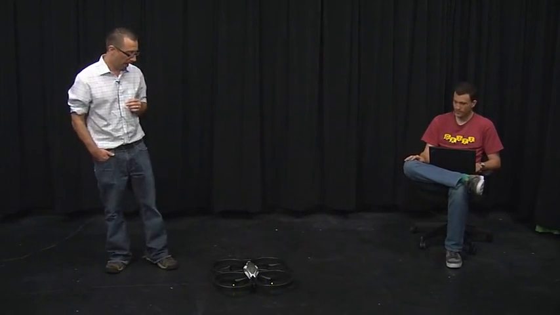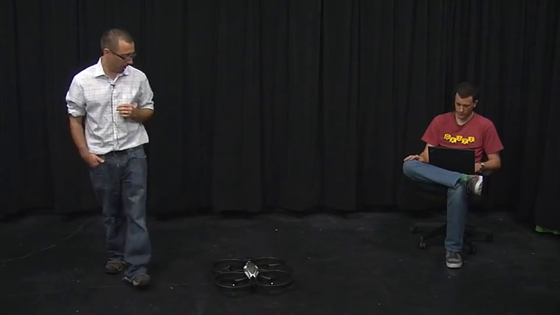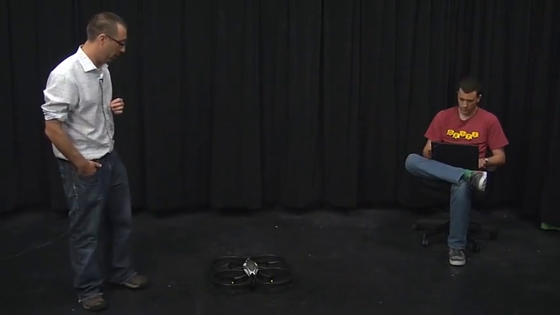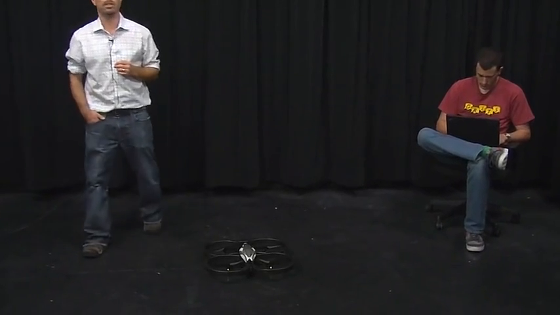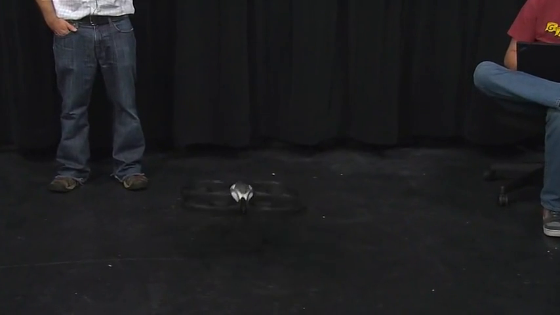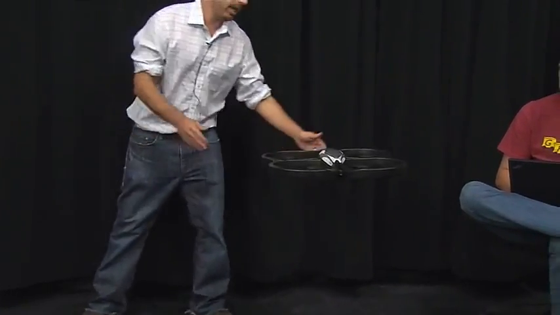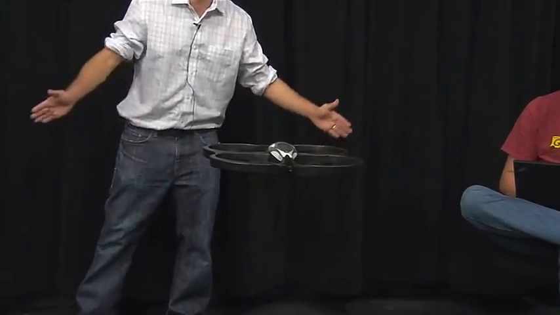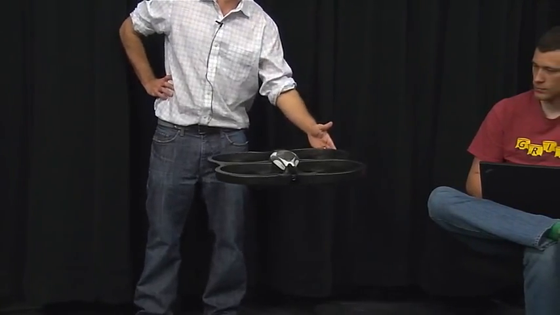So I have JP Delacroix with me here, who is a graduate student at Georgia Tech. And without any further ado, JP, let's see what the PID regulator actually looks like in action. So what we're doing now is altitude control only. We're trying to make this thing stay at a fixed altitude. It's going to drift a little bit sideways, because we're not controlling sideways drift at all.